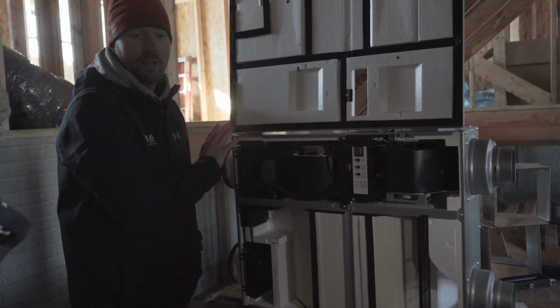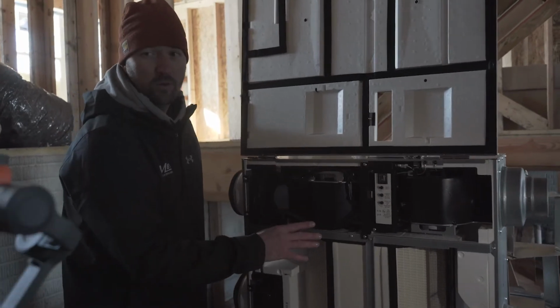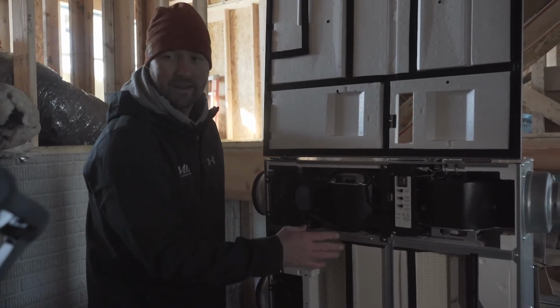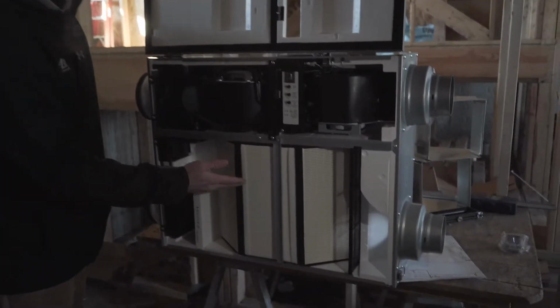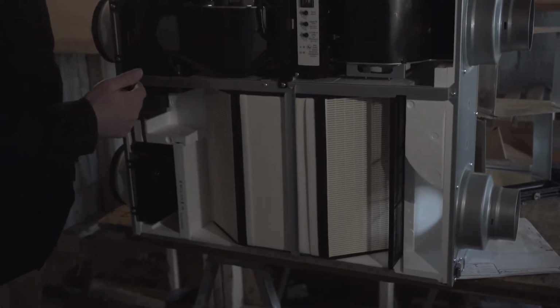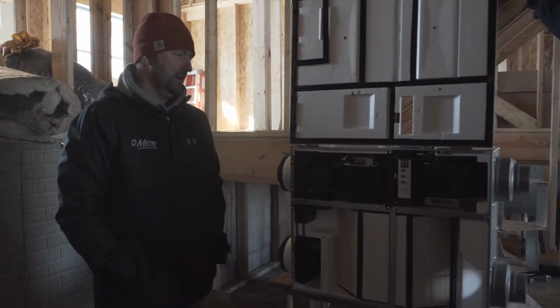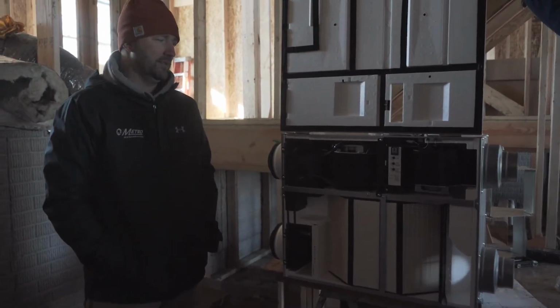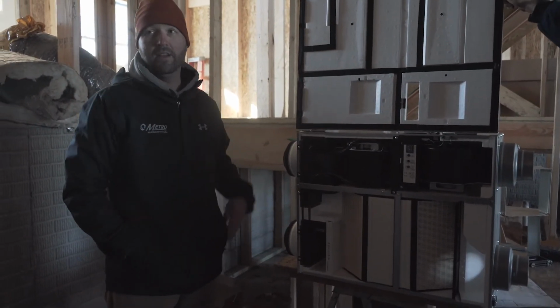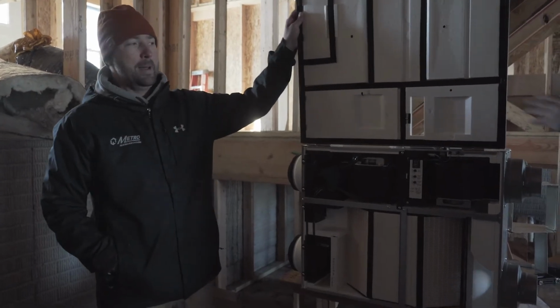So that means you're not dumping in 100% outdoor air, cold air, that temperature. You're going to gain some heat gain off of the outgoing air. So this is a Panasonic system here. They're great for houses. Every house should have one.